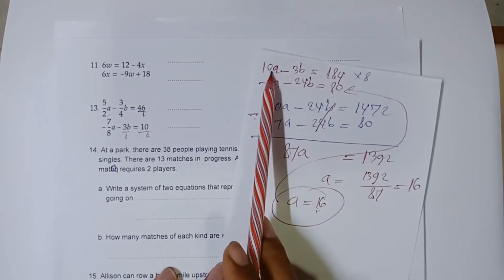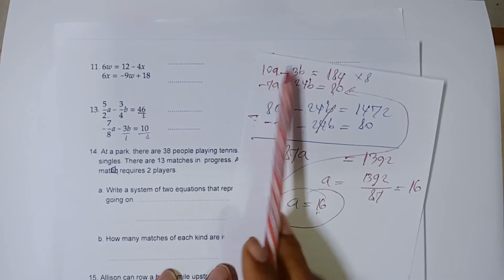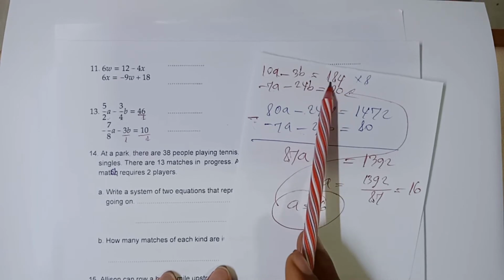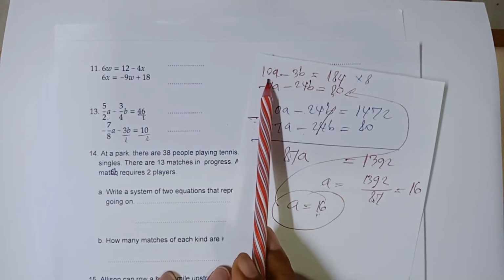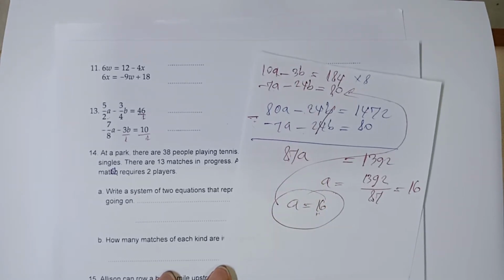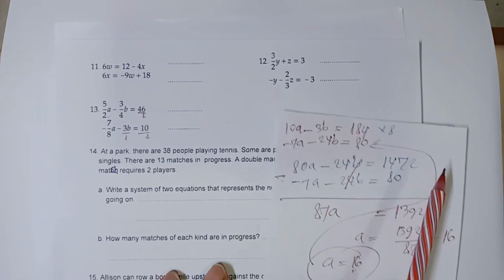A times 10 times 16, transpose it to the other side and it becomes minus, and you divide by the minus 84 minus 160, and you divide by negative 3, you get your answer for the value of b. Now the rest of the problems, you apply the same idea.